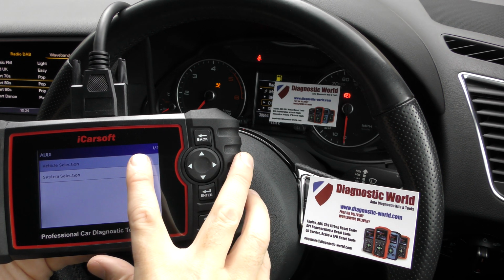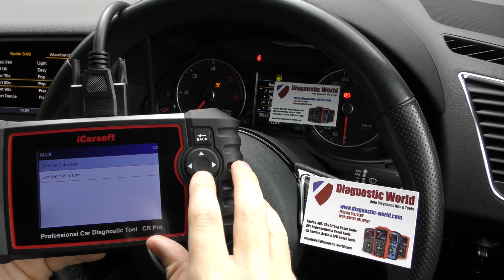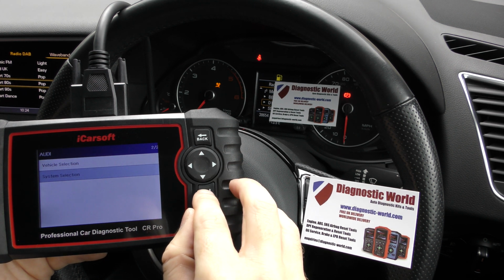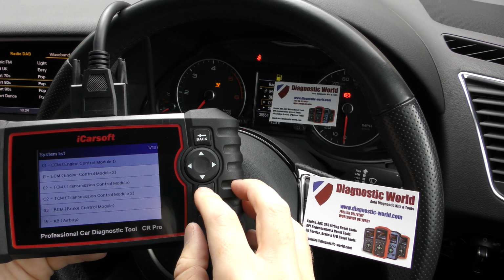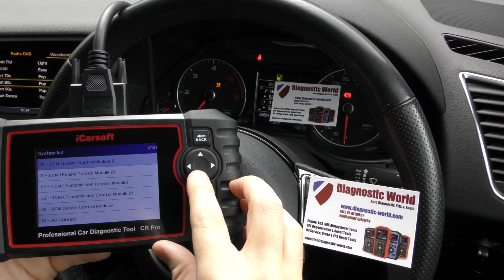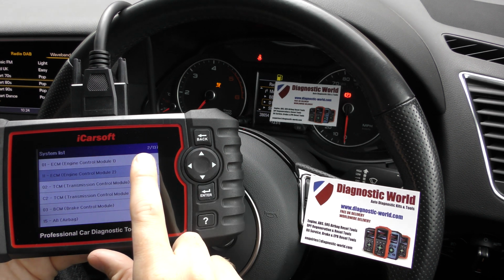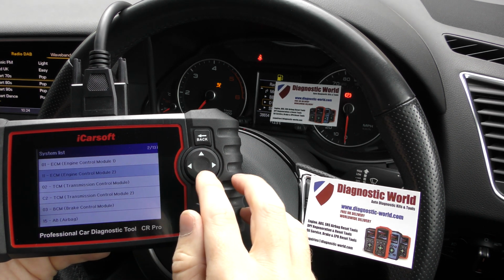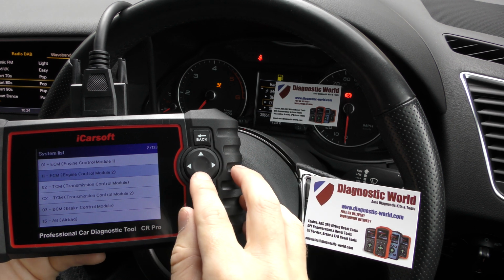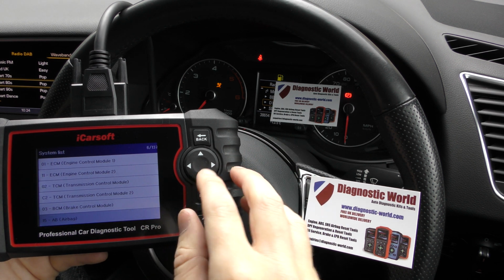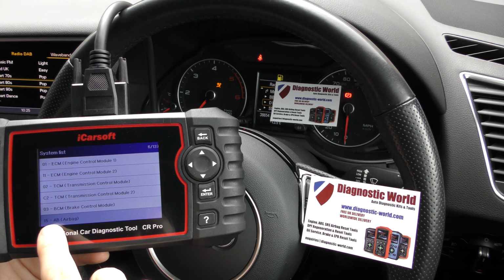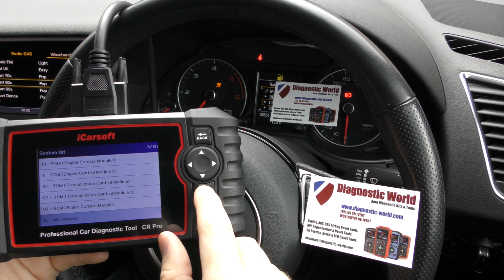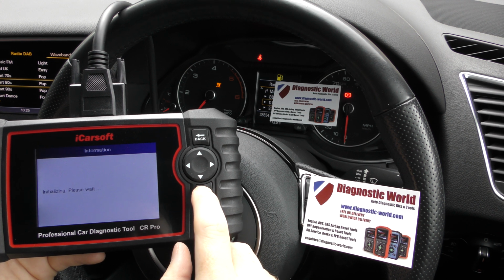It'll ask us either to select the vehicle or the system, and I find it easier just to select the system instead of going through the whole rigmarole of selecting your vehicle then selecting the system. So it's basically giving us potentially 137 systems that this tool can communicate with in this car. Obviously it all depends on options and setup and things like that, but it's got the main options on the front screen here. So we've got 15 airbag, so that's what we need to try and connect to.